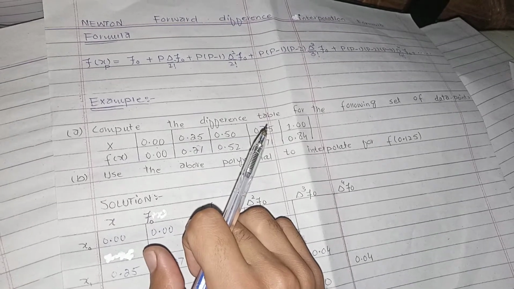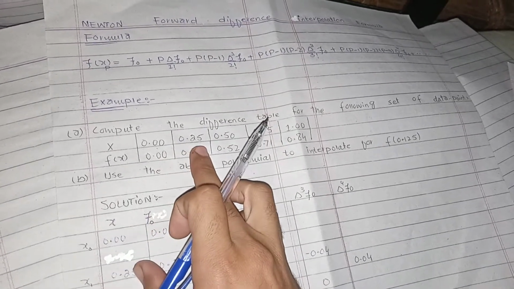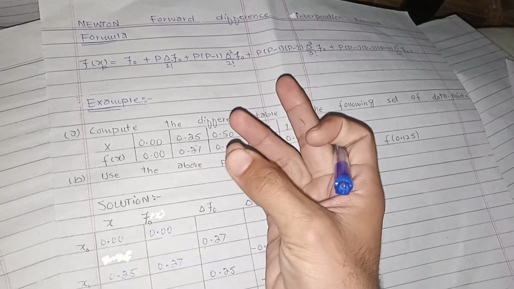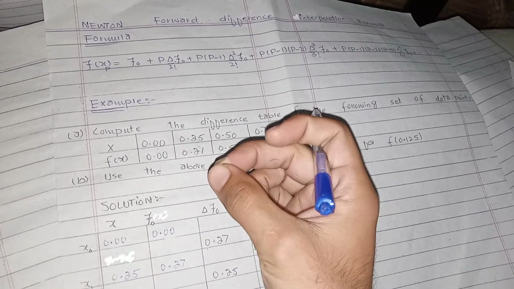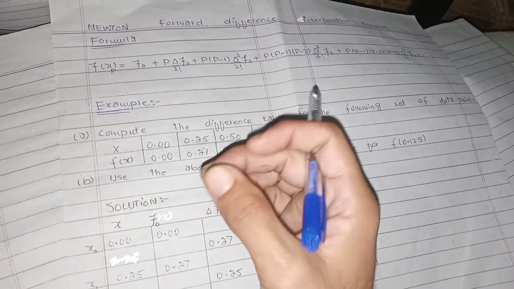And if the differences are not equal, meaning it is not equally spaced data, then we will use the Lagrange interpolation formula, Aitken process, or Newton divided difference interpolation formula. Okay, so let's move towards the formulas.